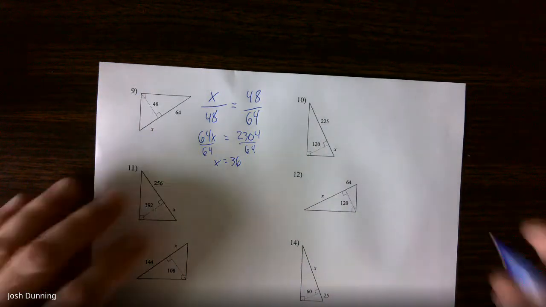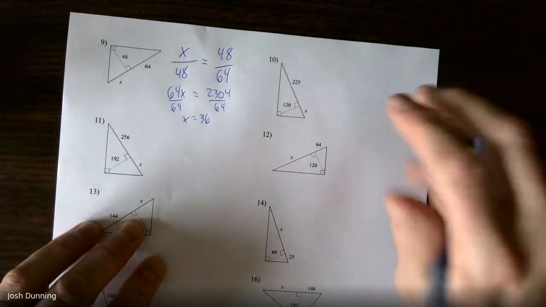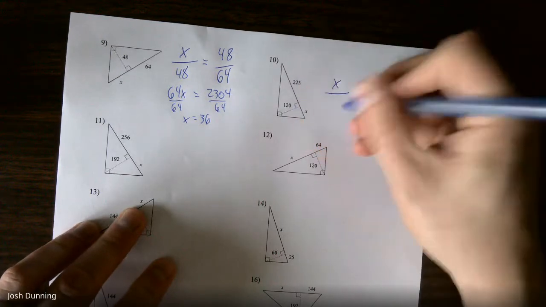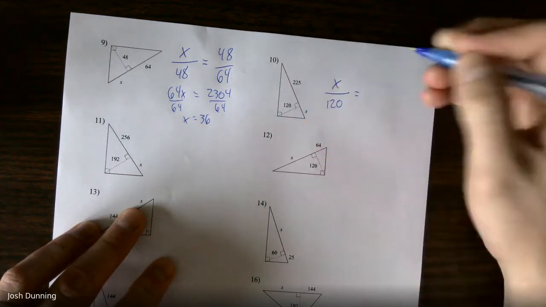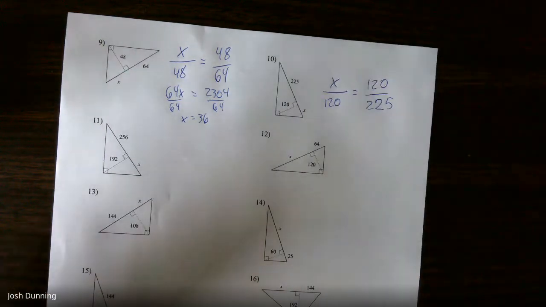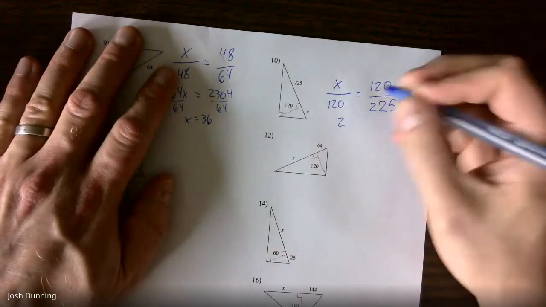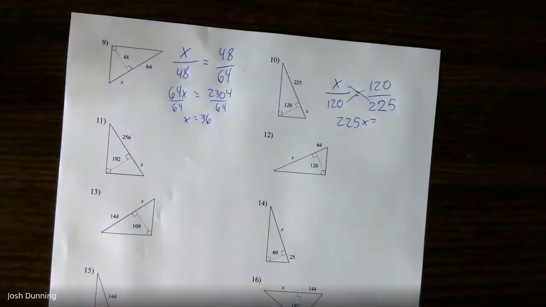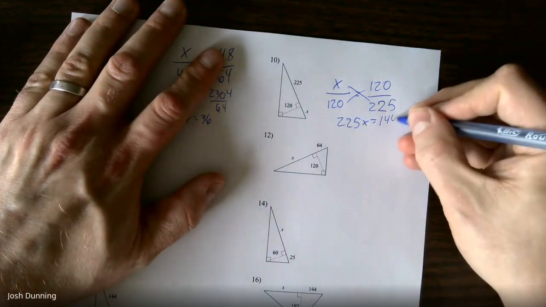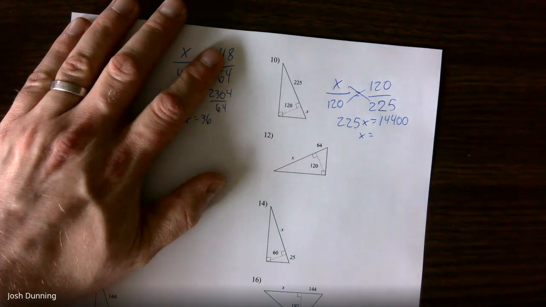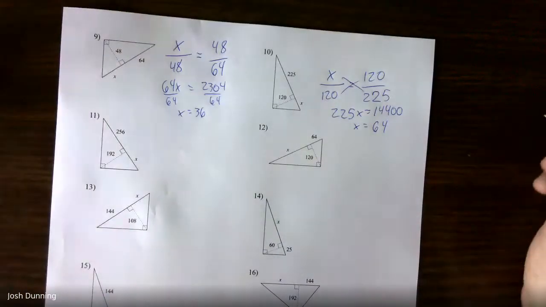All right, again. This one's spun all the way around here, but it's still one part of the whole hypotenuse over the altitude, and then the altitude over the other part. Cross multiply again. 225x, and then 120 times 120, 14,400. Divide by that 225, 64.